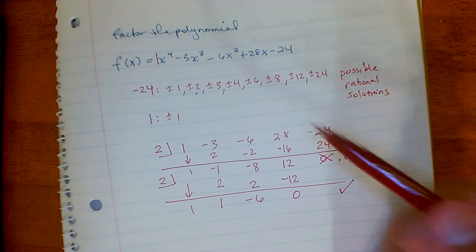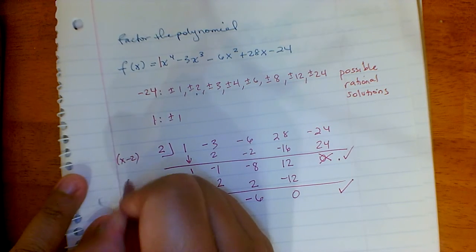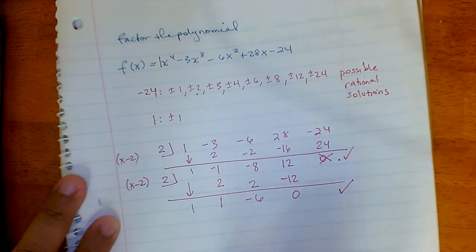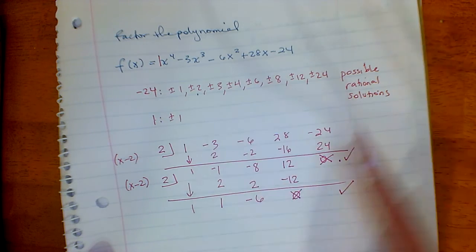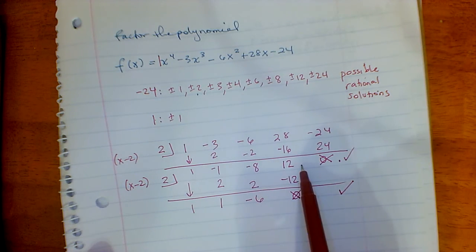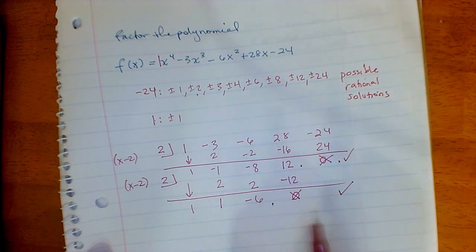So far I've got factors of x minus 2 and another x minus 2. When I started, it was a 4th degree polynomial; these were the coefficients for a 3rd degree polynomial, and now these are the coefficients for a 2nd degree polynomial.